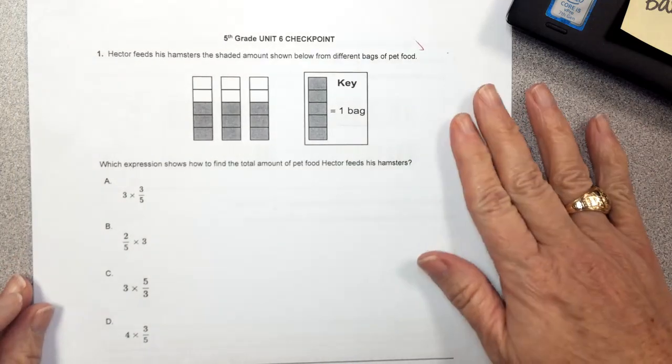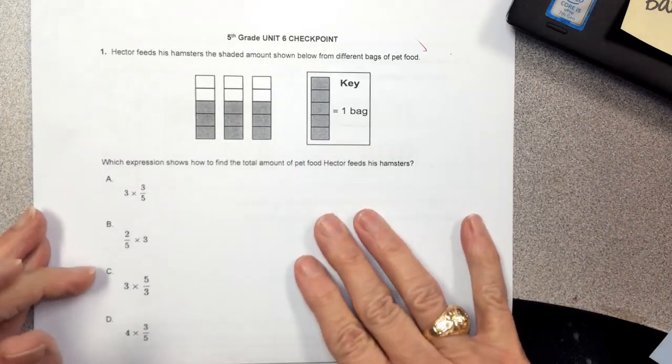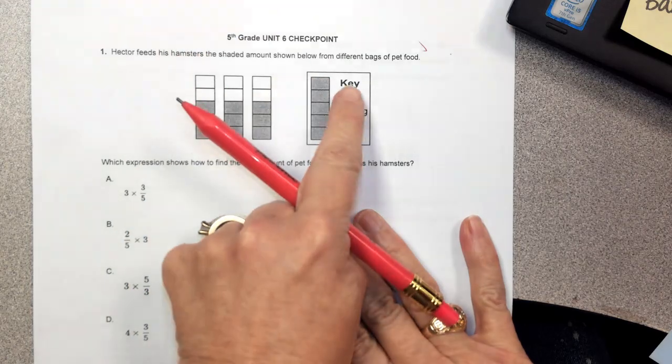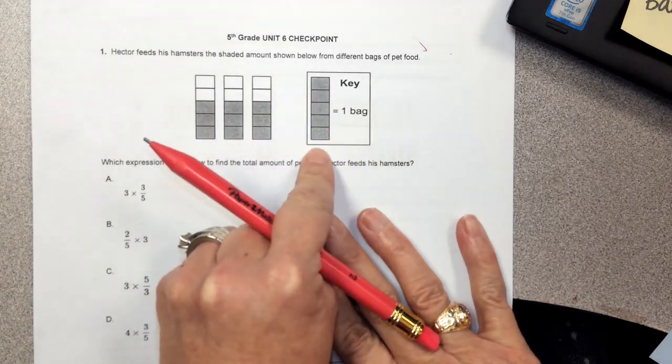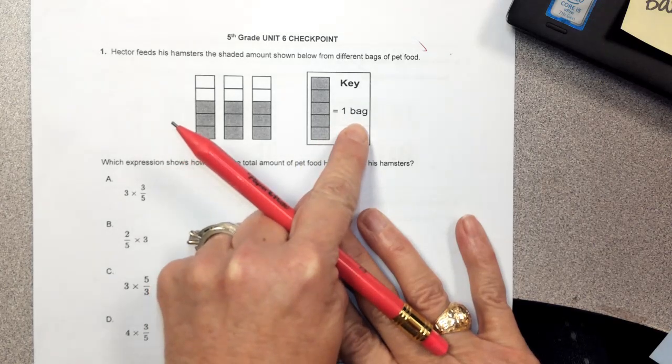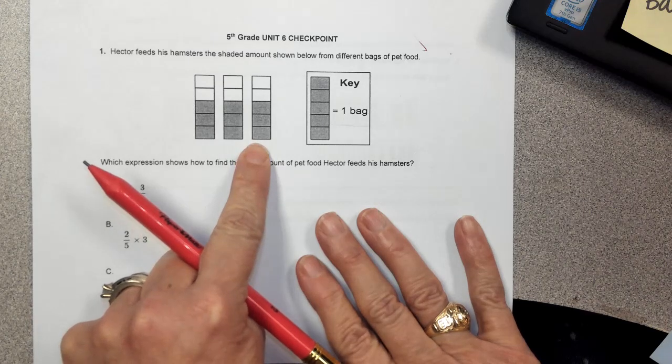So the very first thing that we should do whenever we are looking at a question and we have pictures is we should always look at our key if one is provided. So I can see that this whole column that's presented represents one whole bag. And then we should go back and look at our other pictures and label those pictures.